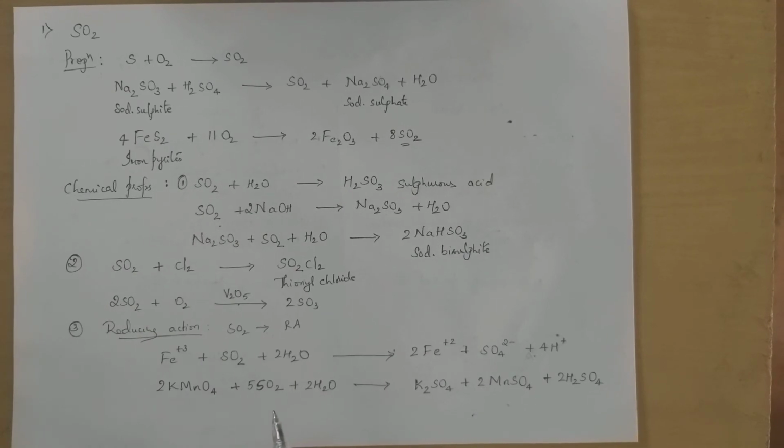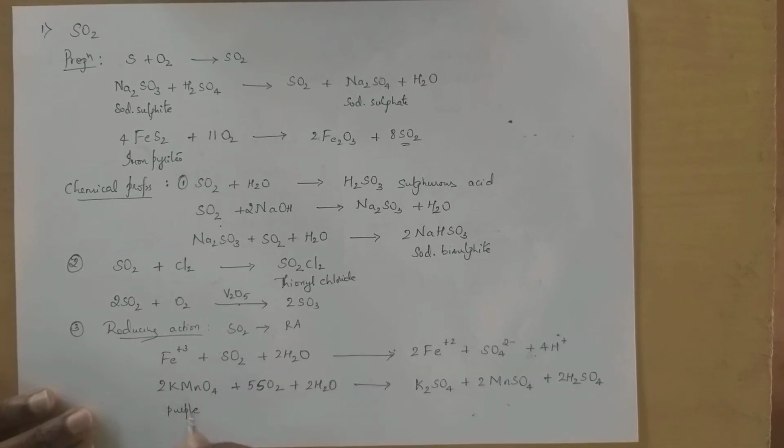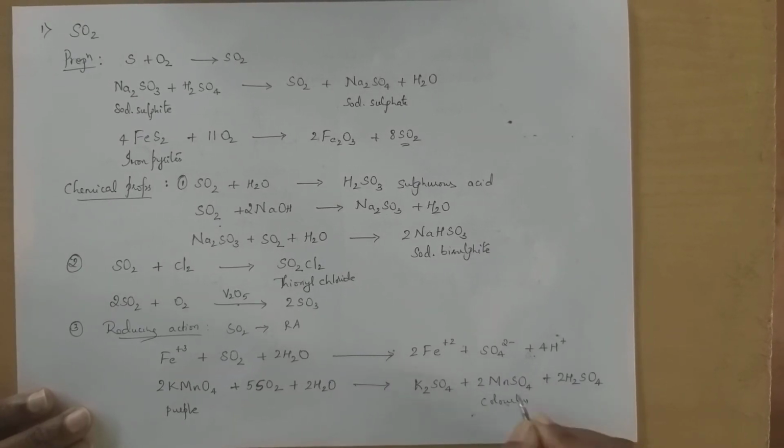Next we have one more example, that is KMnO4, potassium permanganate, that is purple color. Okay? So it will be reduced to manganese sulfate, that is colorless. Clear? So purple colored KMnO4 is reduced to colorless manganese sulfate, that is MnSO4, in presence of sulfur dioxide.